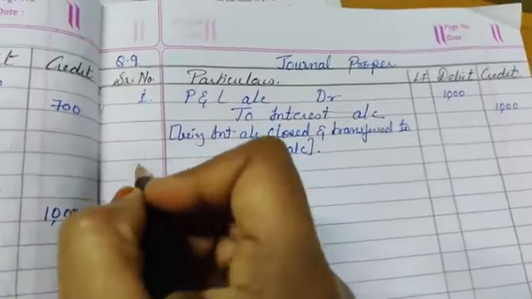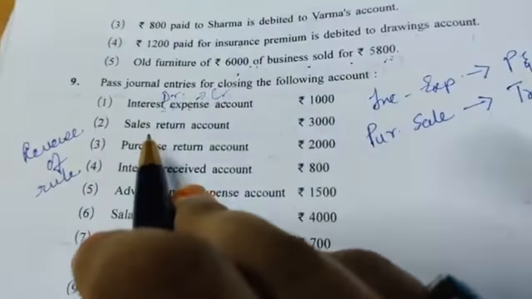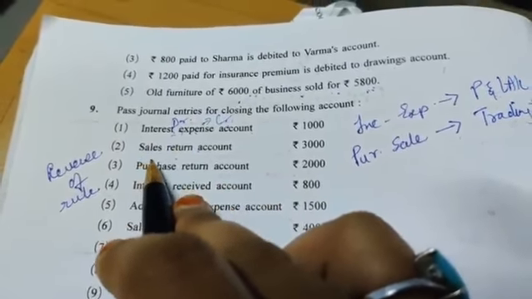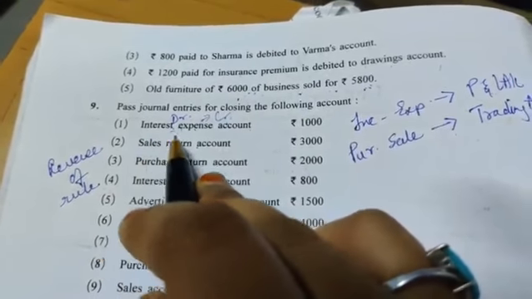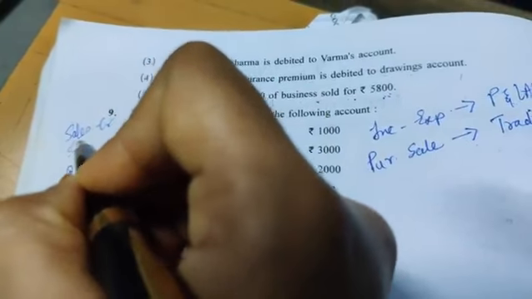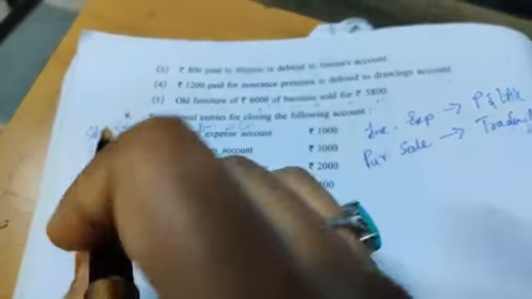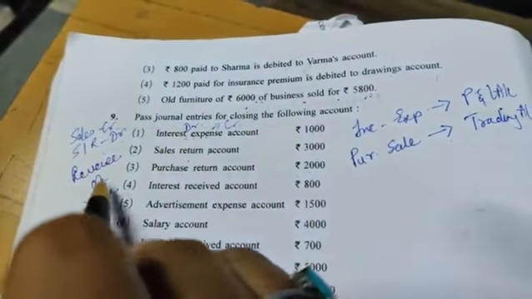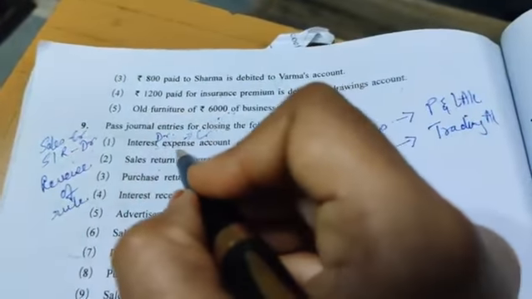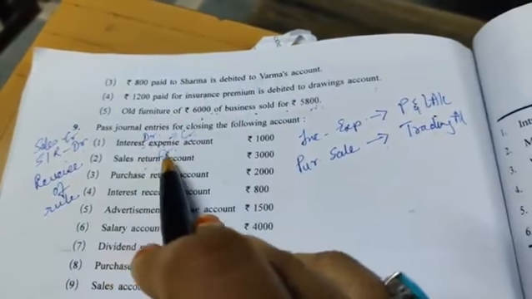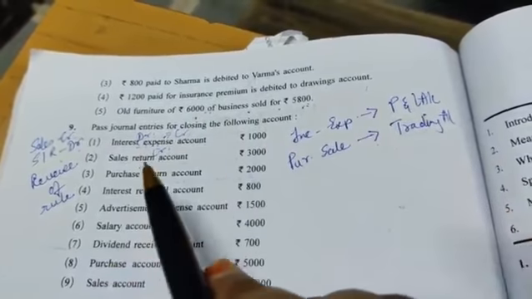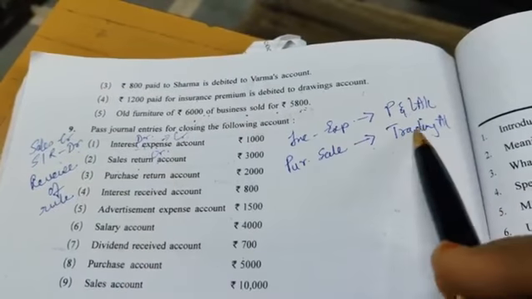Fine. Then see the second, sales return. Now see, sales is credited and sales return is debited. I am writing here. We all know sales is credited, so sales return is debited according to the rule. Now the reverse of this rule: here it is debit, so here it will be credited. So you will credit the sales return account, and sales or purchase goes to trading account. So sales return is to be credited, so trading account will be debited.